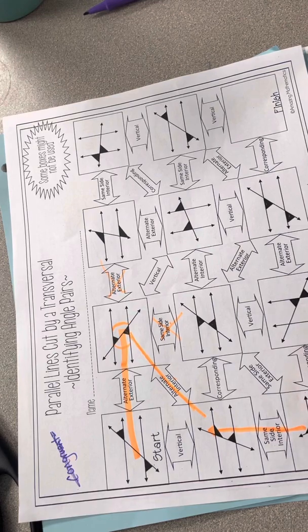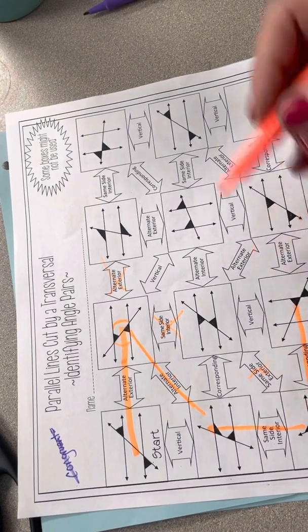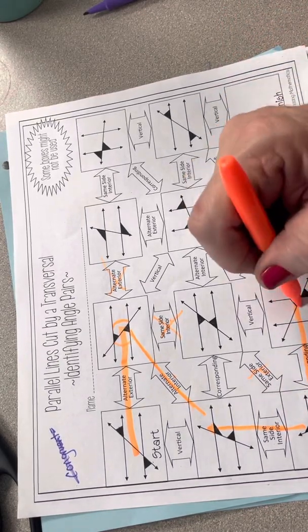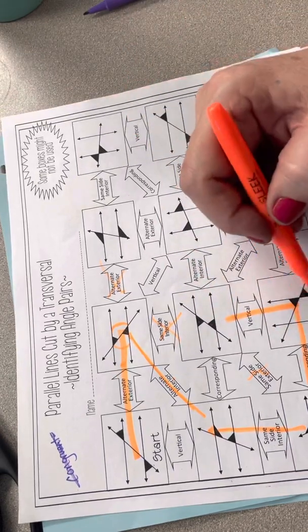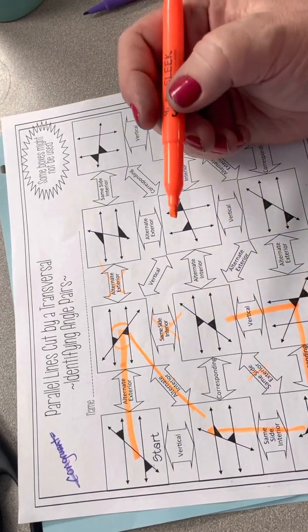These are also same side. But this one's exterior, this is interior, so it can't be that one. Can't be that one. But it can be corresponding because this is on top of the parallel and to the right of the transversal. This one's on top of the parallel to the right of the transversal, so it's corresponding. These are vertical. That should be the easiest one. They're right across from each other.